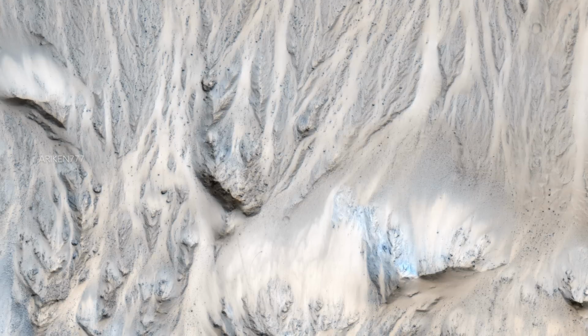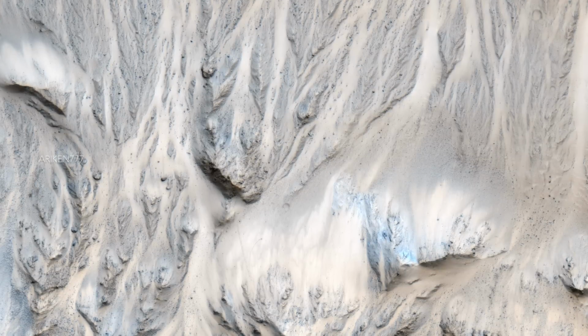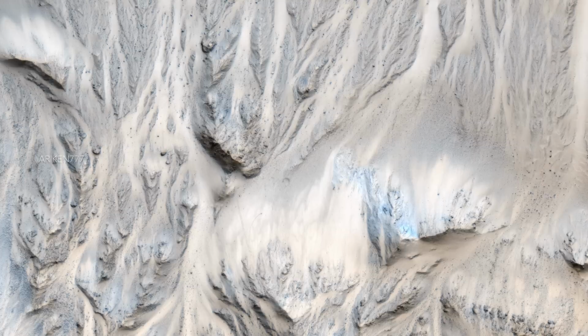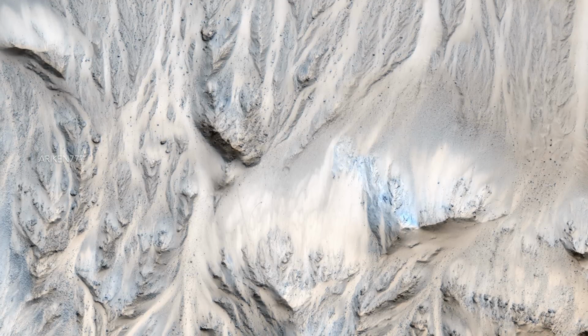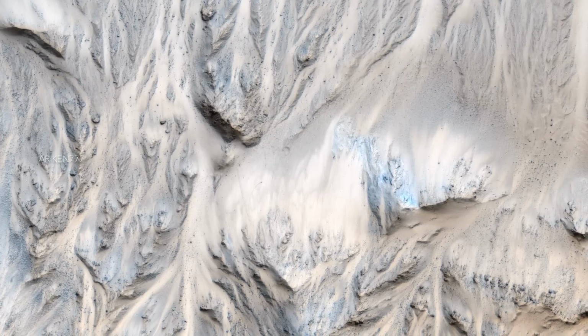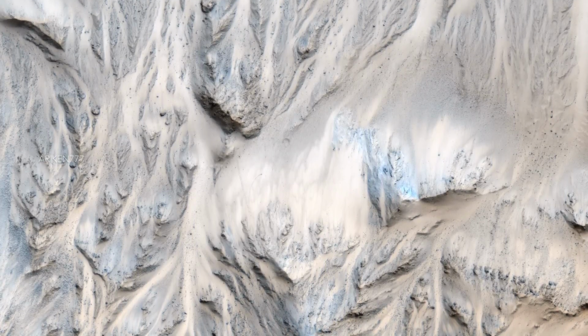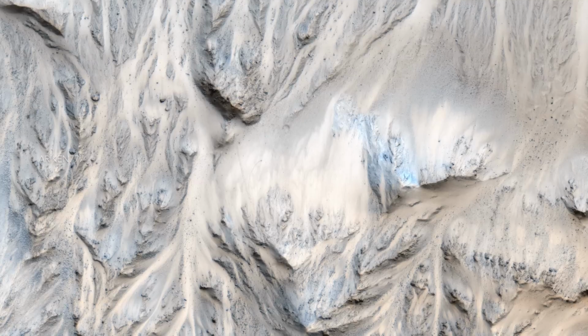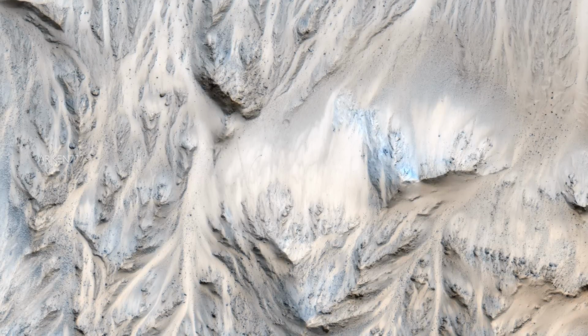Channels begin at the apex of topographic ridges, consistent with precipitation as the source of water rather than groundwater. This remarkable landscape was first discovered from Mars orbital camera images. Researchers have suggested that impact-induced atmospheric precipitation may have created these unique landscapes.